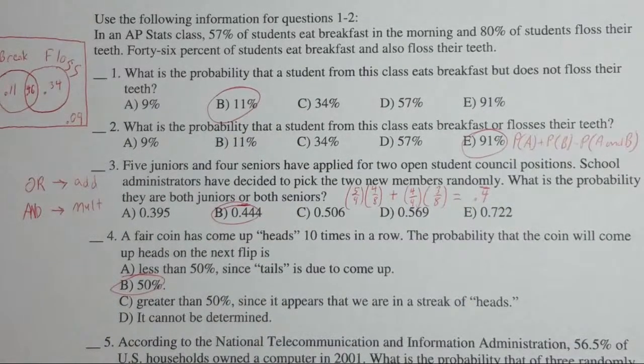No such thing as being due, no such thing as the law of averages. 50% chance each successive time. Now, if you wanted to answer the question, what are the chances of getting 10 heads in a row, we can have that conversation. If it was the probability of not getting a tails until the 11th flip, again, that's a different conversation. But the question specifically asked the probability that the coin will come up heads on the next flip. It's got to be 50%.